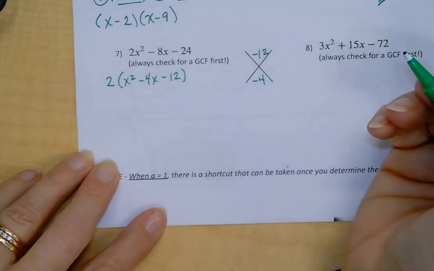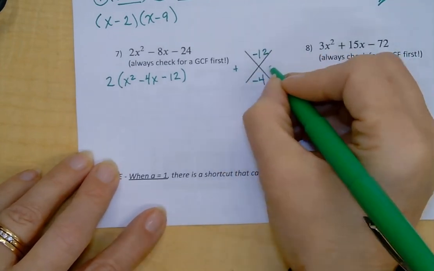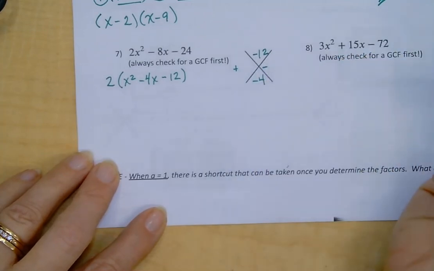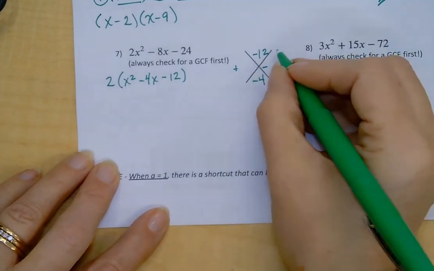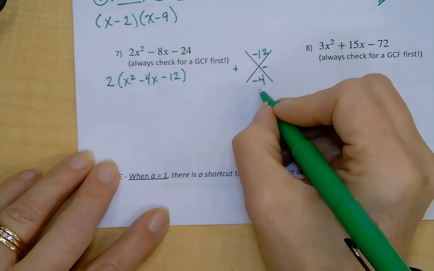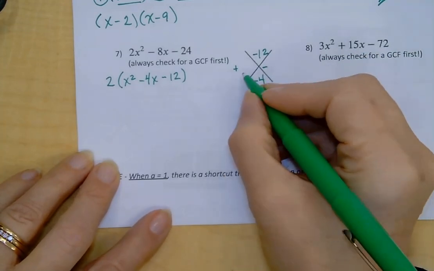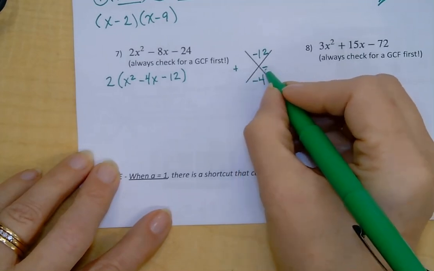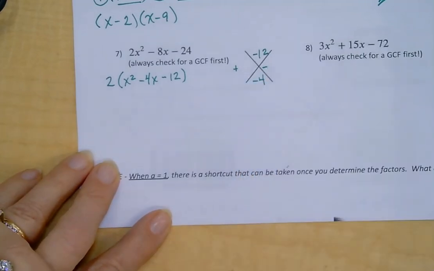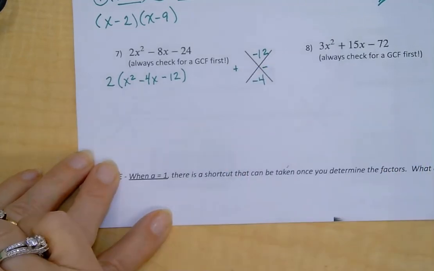-12 means that I'm going to have one positive number, right? And one negative number. I know that already because that's the only way I can multiply things together to get a negative. When I add them together, I want my sum to be -4. So whichever the bigger number is, I'm going to make it be negative. All right, 12, of course, is 1 times 12. So if I said 1 minus 12, that's -11, not -4.